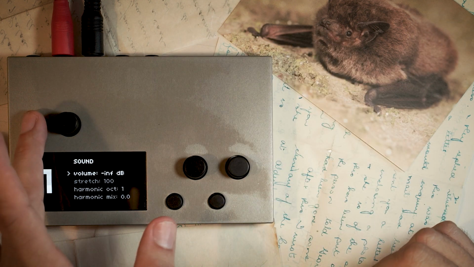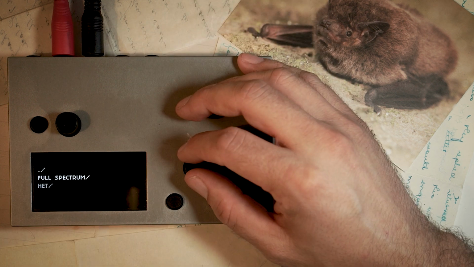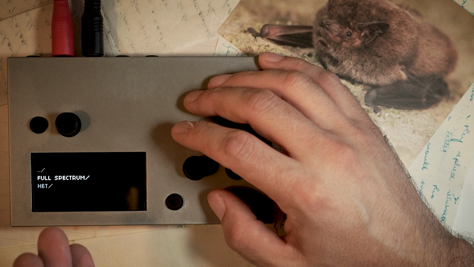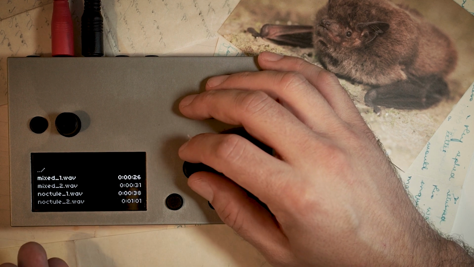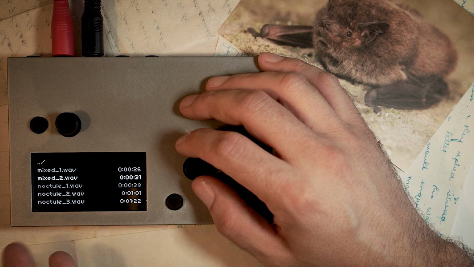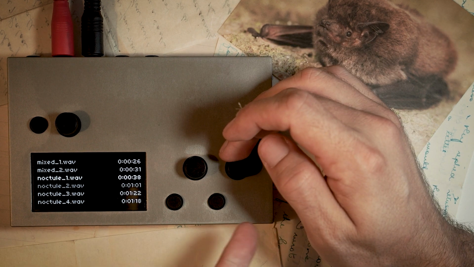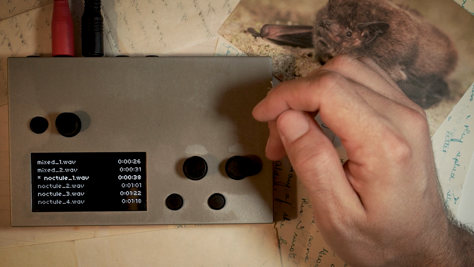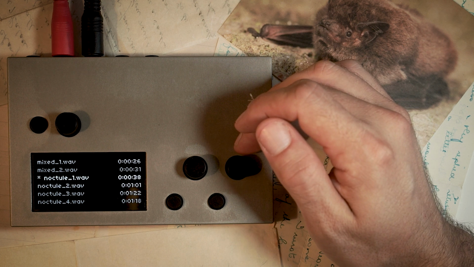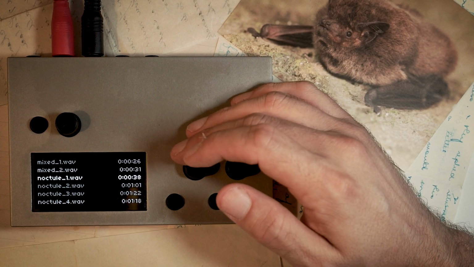So first things first, I'm going to load a file. One thing that I figured out, and I'm embarrassed that it took me so long, is that if you have loads of files and you want to audition them, you just move the encoder freely, and you get lovely sounds from that.